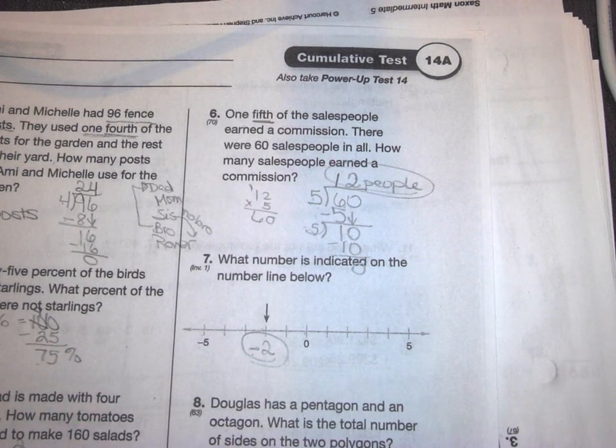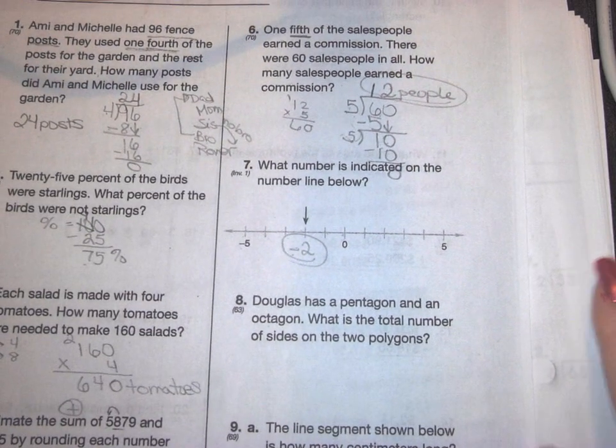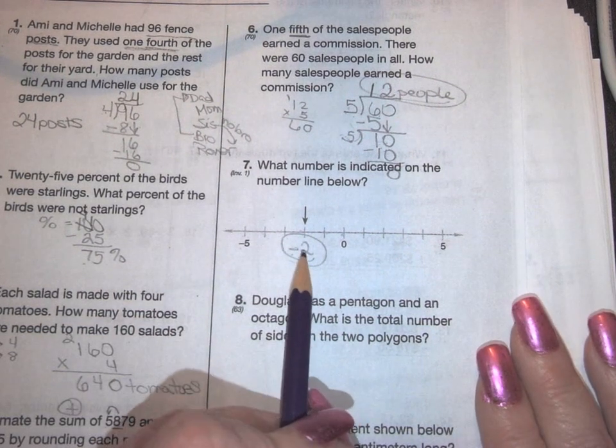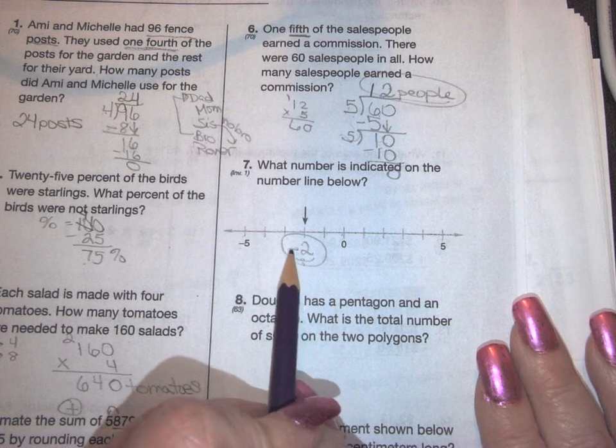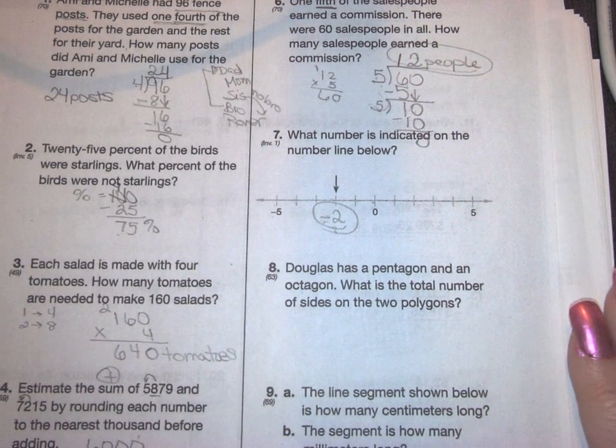All right, that's if it's temperature outside. If it's 2, we're still going out to recess. If it's -2, we're not going out to recess. So that negative makes a huge difference.